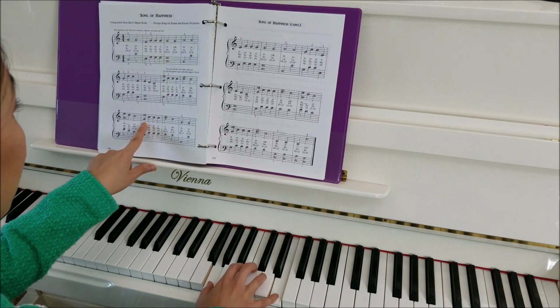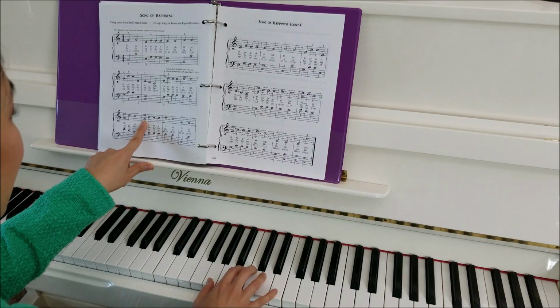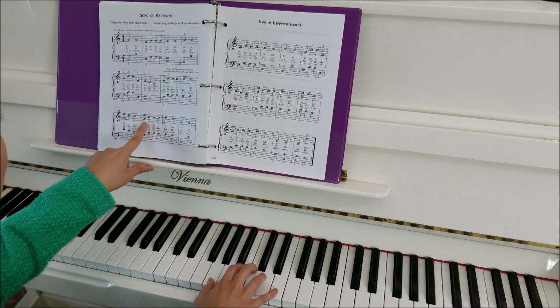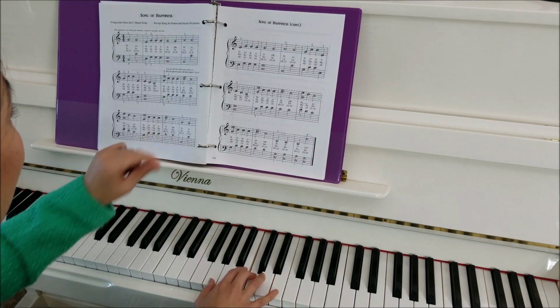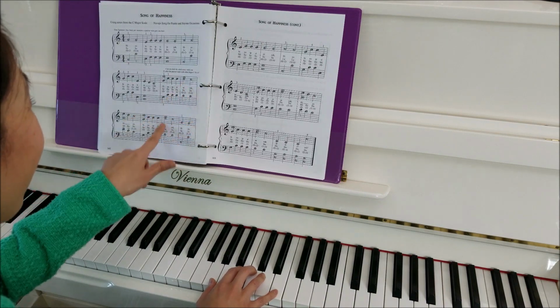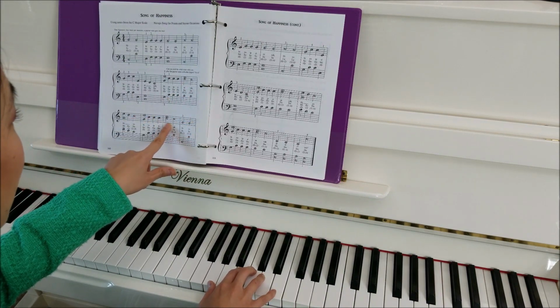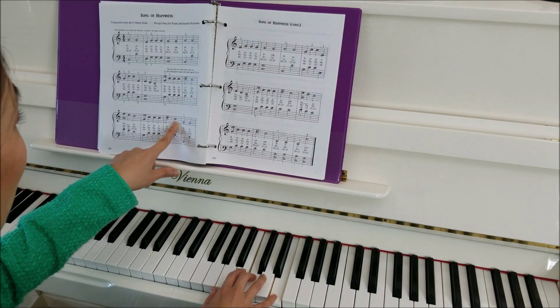So we have 1, 2, 3, 4. Oops, I want to hold that down too. So make sure you lift that one and go to the C, right? Only hold down the E. Here we go. 1, 2, 3, 4. Good. Okay, now let's do one more. Ooh, it looks just like that one, right? So let's try that. Hold down the E up top, remember? So we have 1, 2, 3, 4.